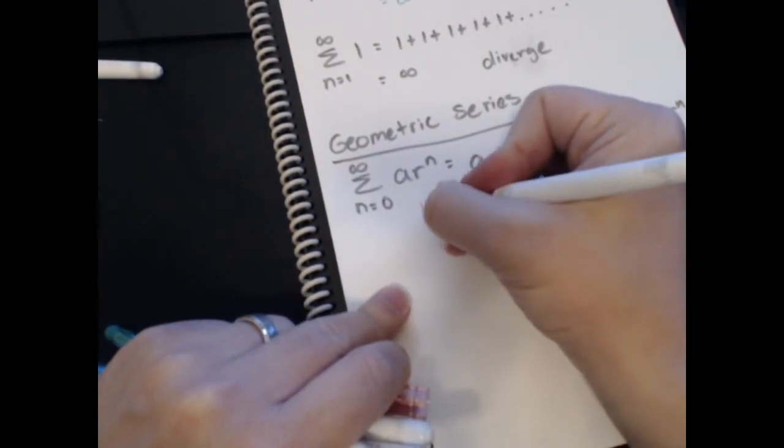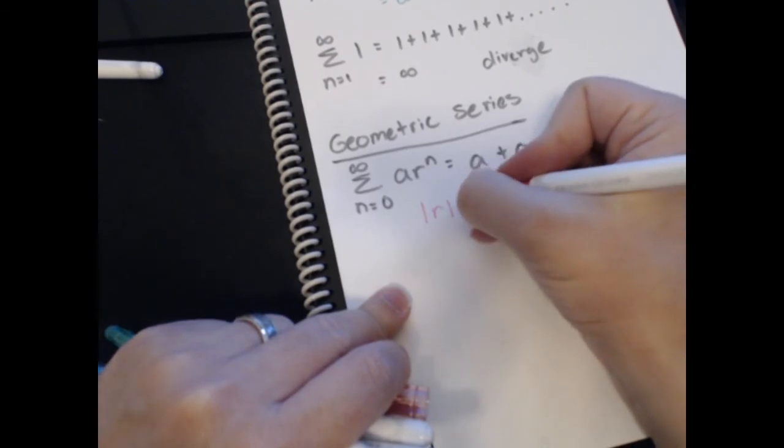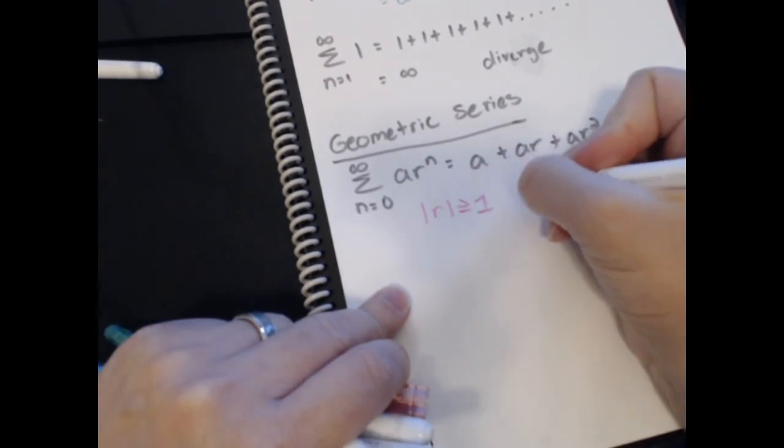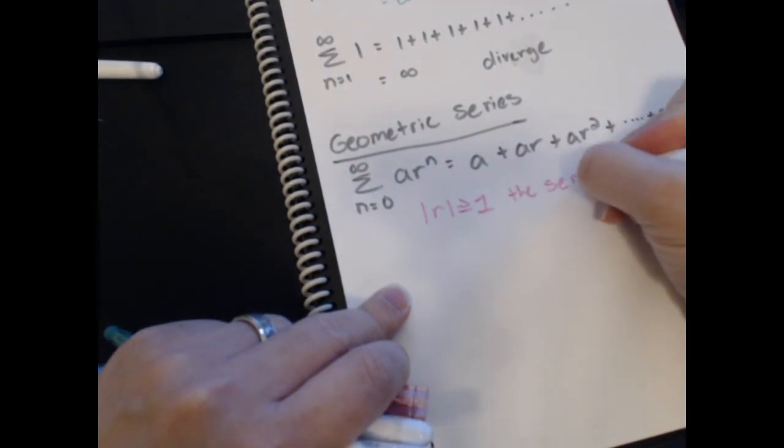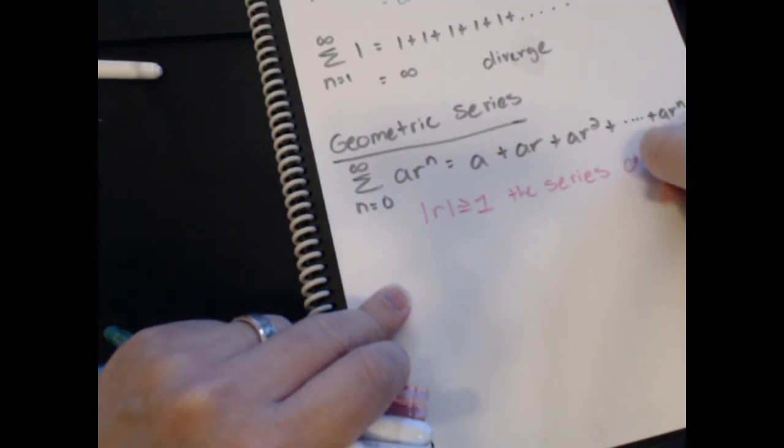So you have the absolute value of r when it's greater than or equal to 1. The series diverges.